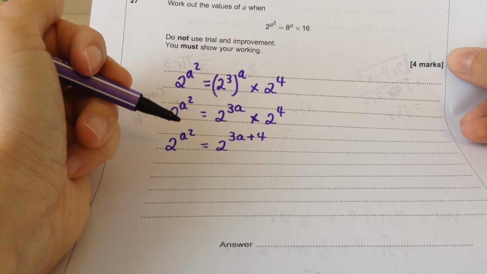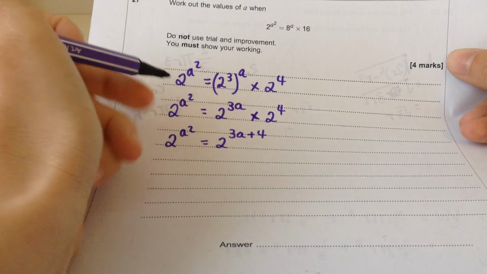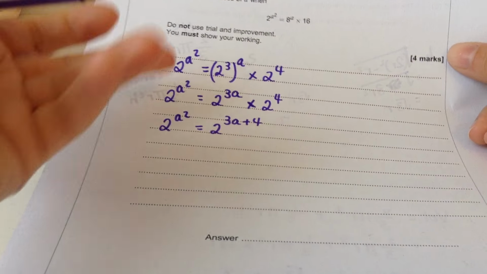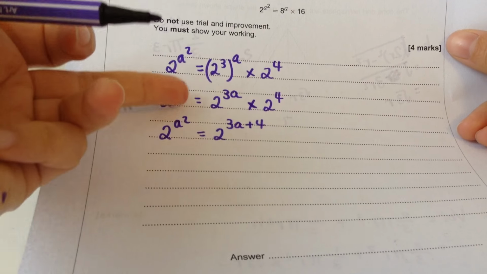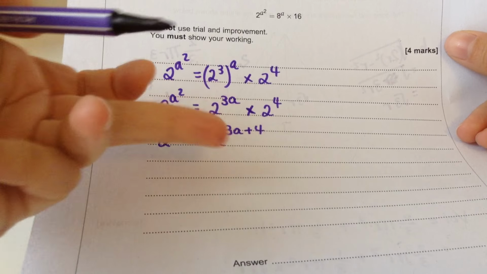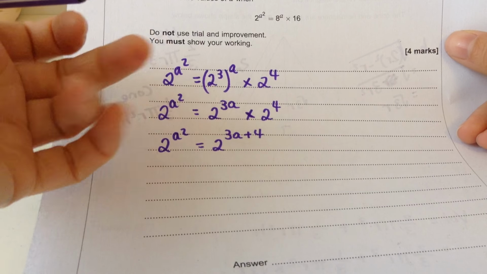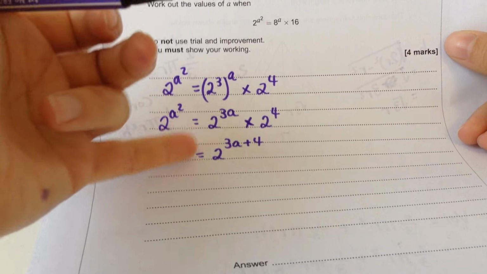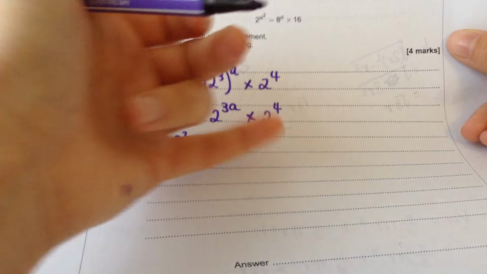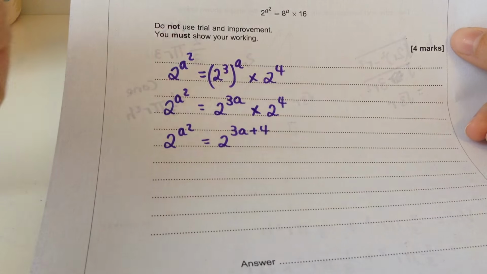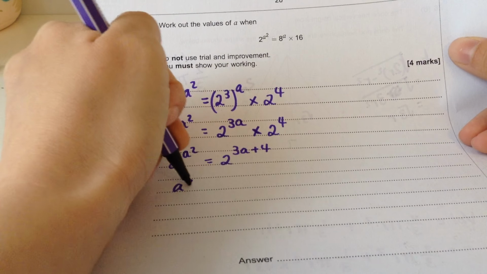Now I'm just going to remove the bases. If you think about it, 2 to the power of that has to equal 2 to the power of that. The 2's are already the same, so a squared has to equal 3a plus 4. That's the only way that left and right are going to equal each other.